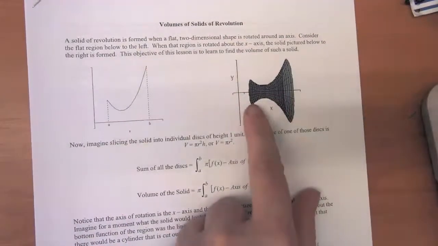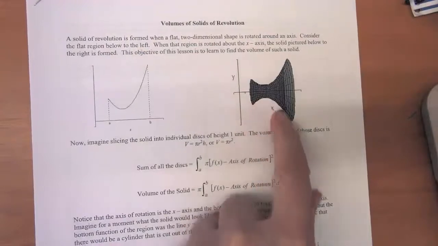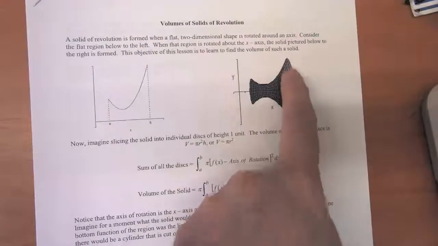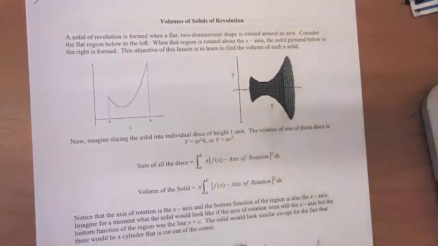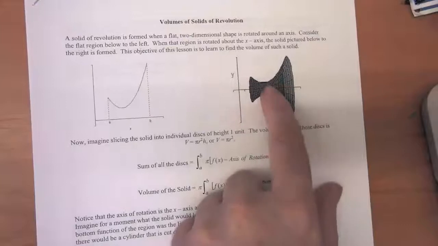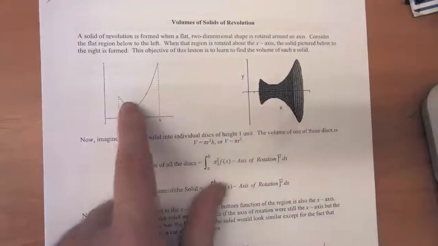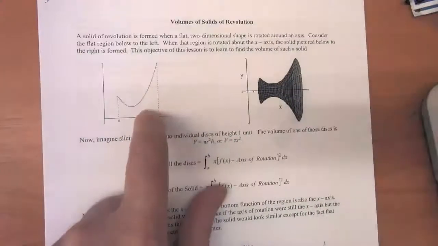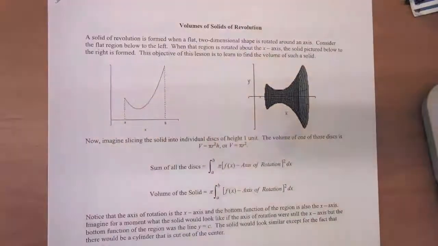It's going to be kind of wide, it's going to narrow down as it gets further, and then it's going to flare out. So this is going to look a little bit like maybe a fancy flower vase, except that this is totally filled in. This doesn't have any space in it because it's this entire area that's being swept out.